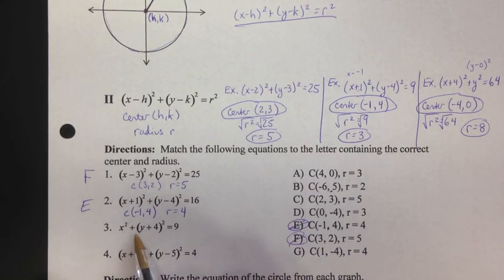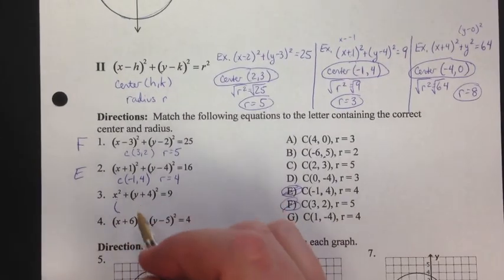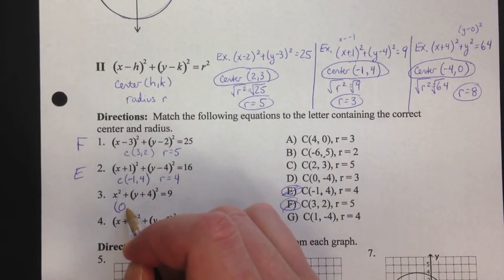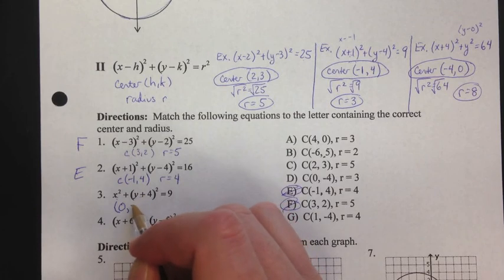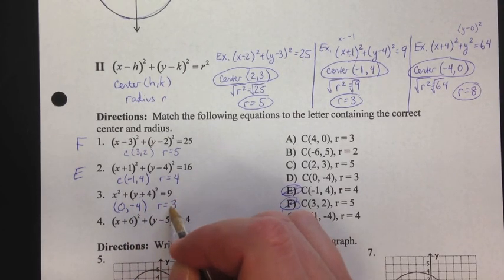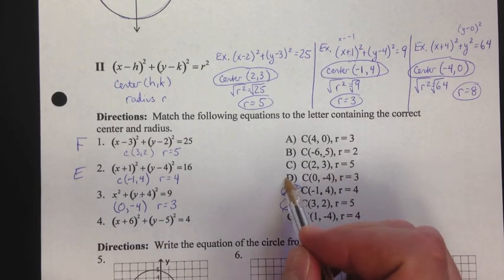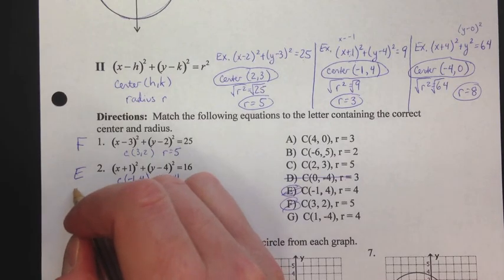Number 3, x squared plus, parentheses, y plus 4 squared equals 9. Now there's no number with the x, so we can put a 0 for that. It's like x minus 0, and then this will be minus negative 4. The square root of 9 is the radius, which is 3. So 0, negative 4, radius is 3. So that's D.